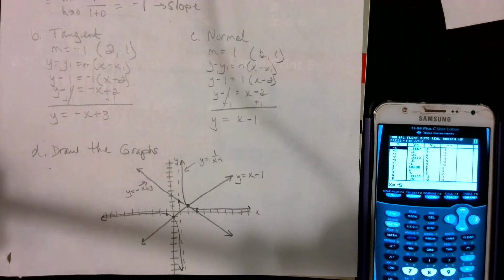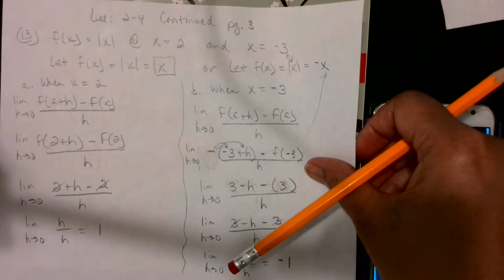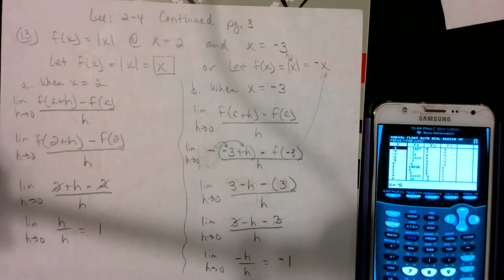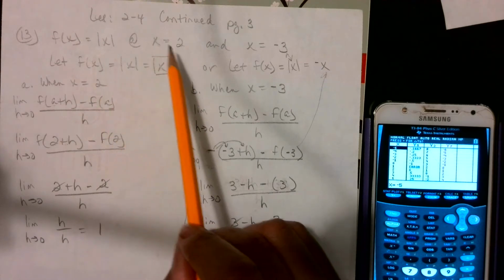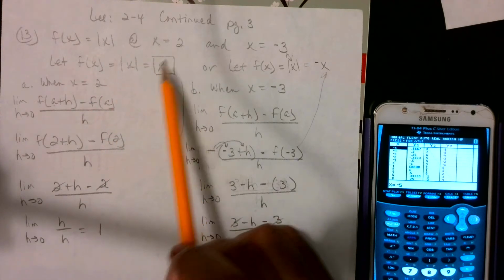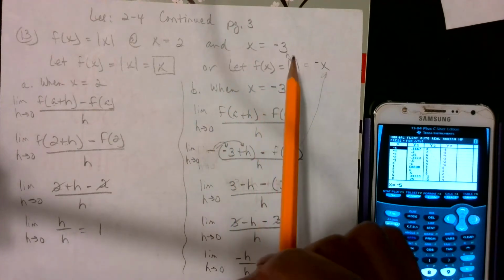Alright, so moving on, let's look at 13. But we also finished 13. We just had to remember that when x was 2, it's positive, so the absolute value is positive. But here x was negative 3, it's negative.